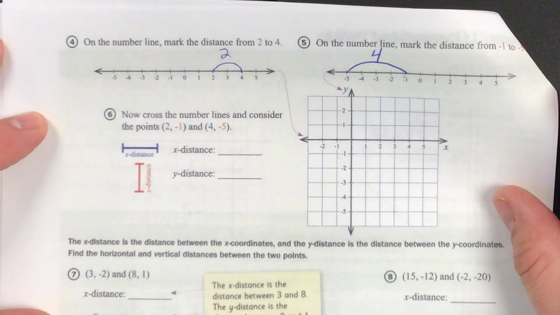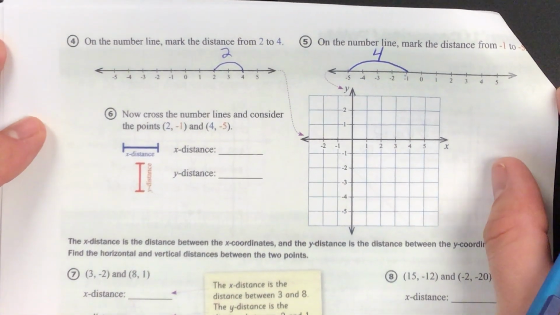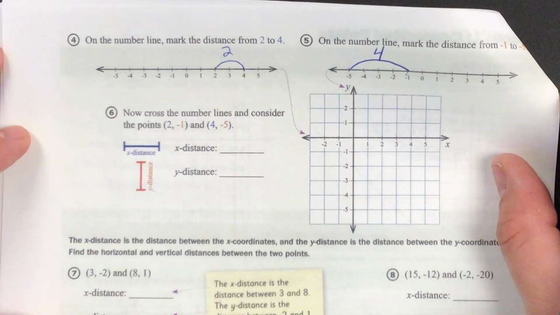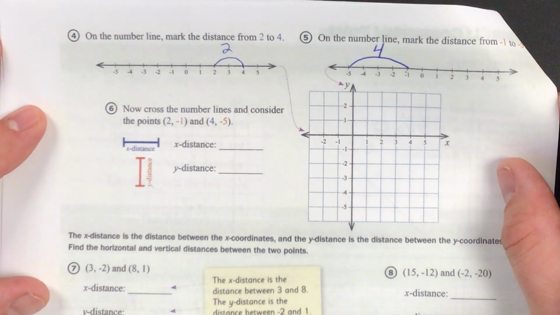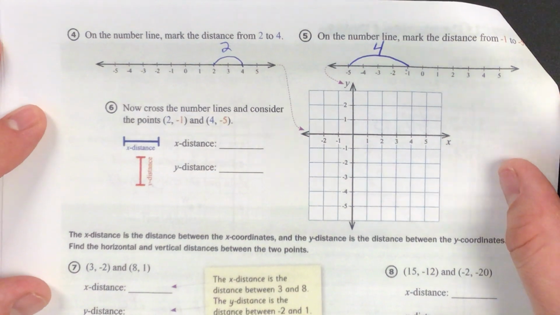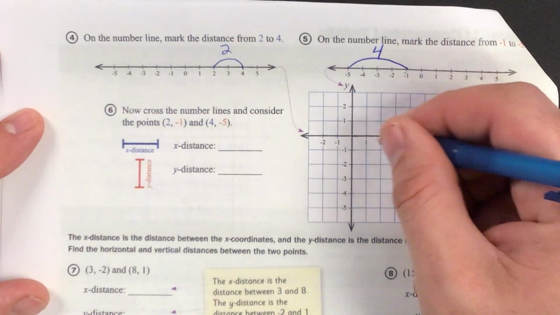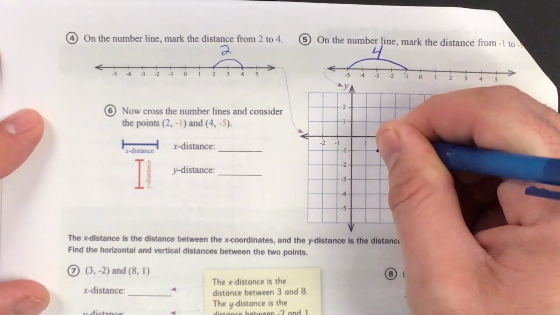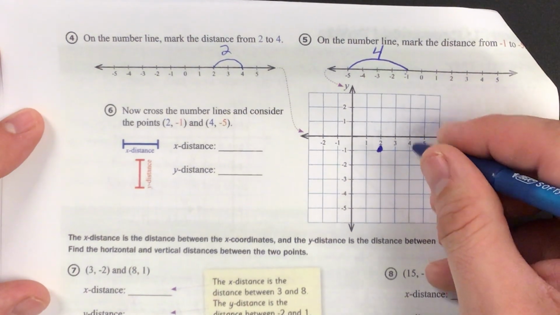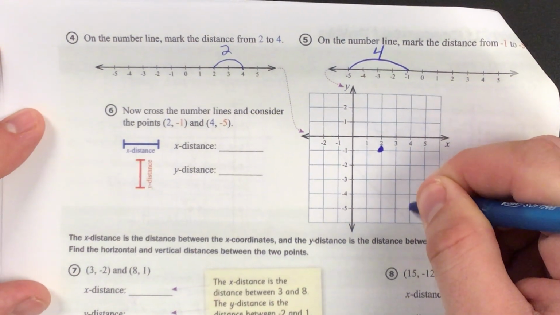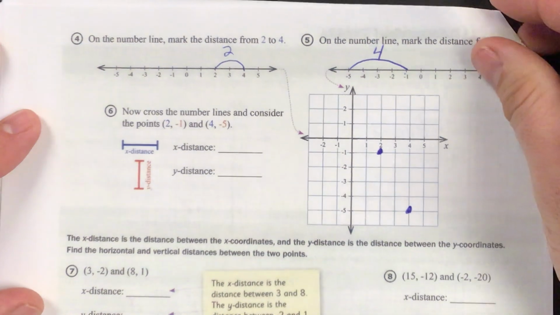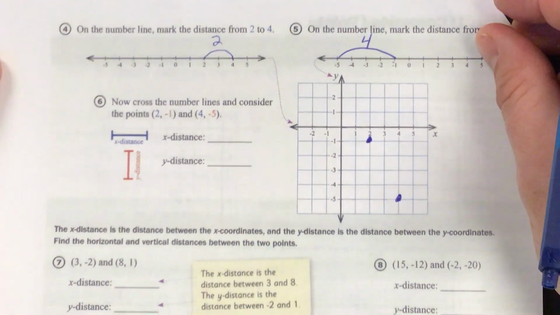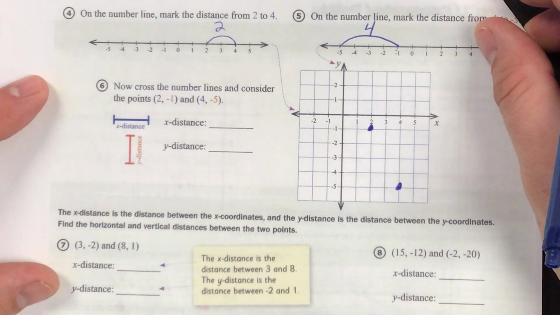Now cross the number lines and consider the following points. Can you put a dot at 2, -1? Yes, you can. Go ahead, put a dot. 4, -5. Okay, and it says how far is the horizontal distance from one point to the other? And the vertical distance.